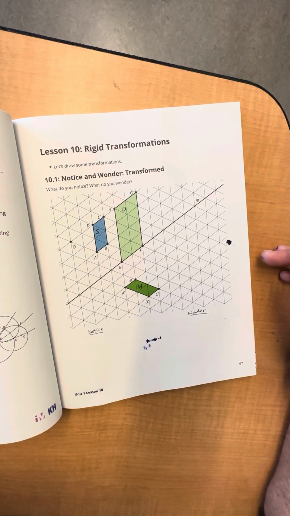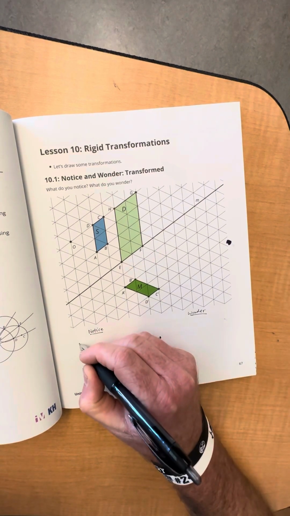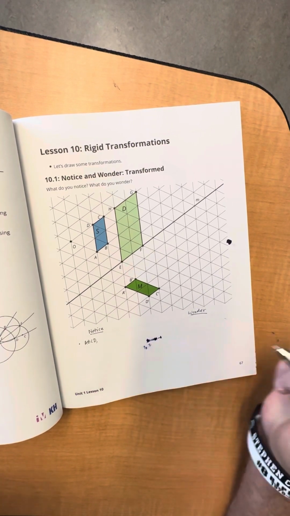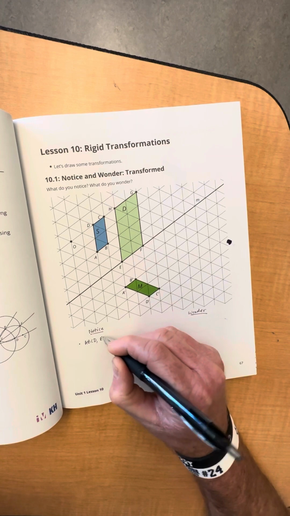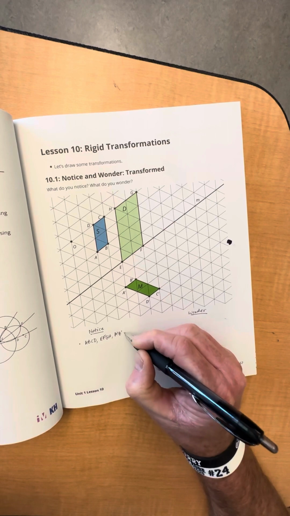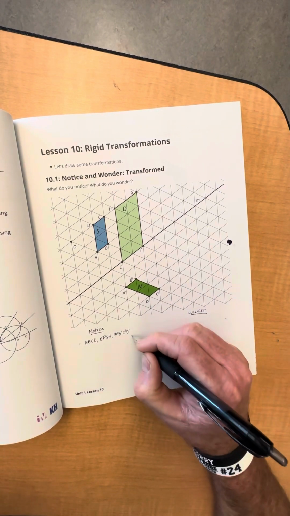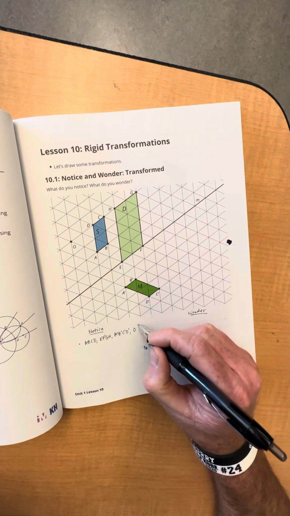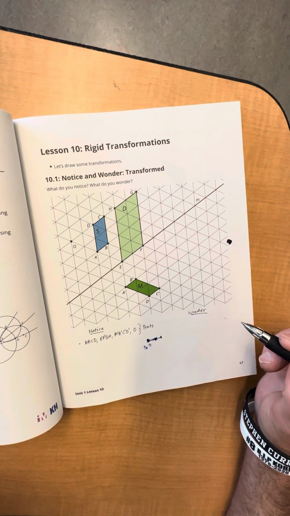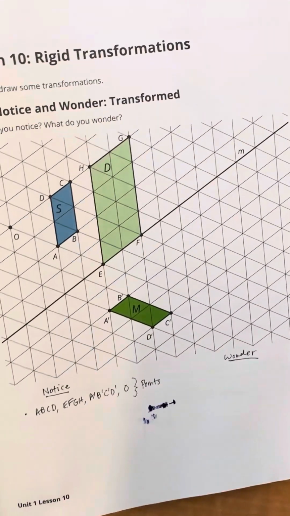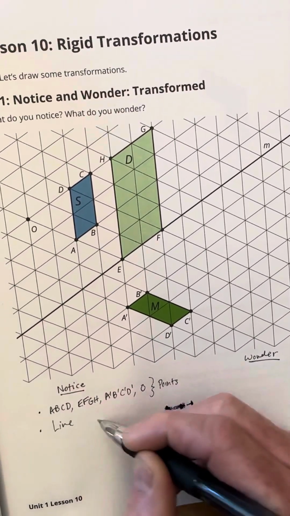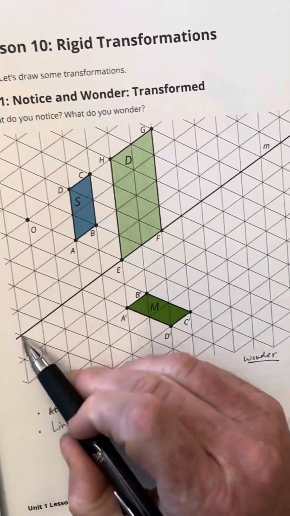So, I notice we got A, B, C, D, E, F, G, H. Got A prime, B prime, C prime, D prime. And we also have O. Those are the points. Zoom in a little bit. What else do I notice? Well, I notice line M. Right here.